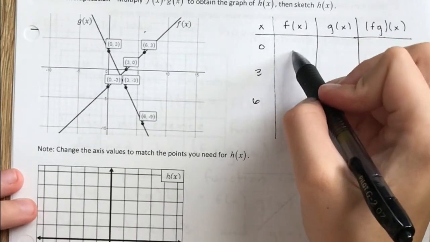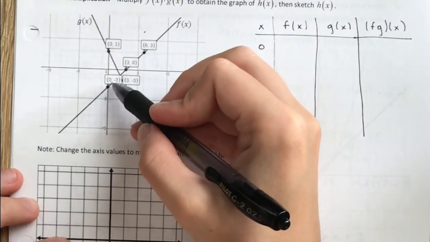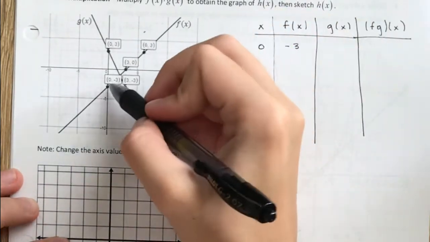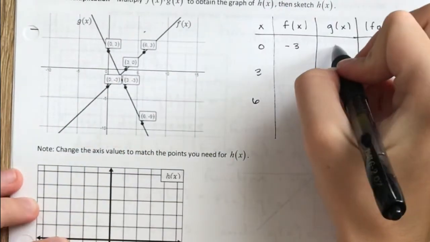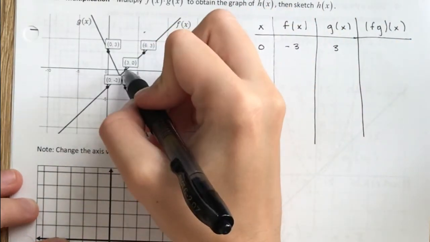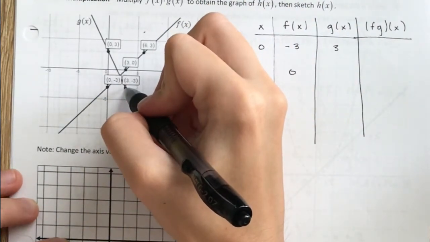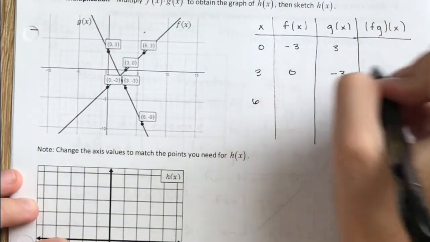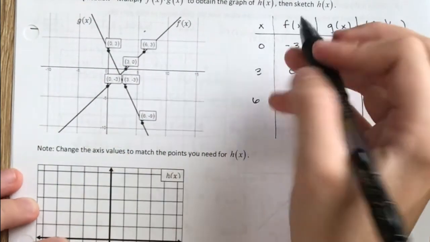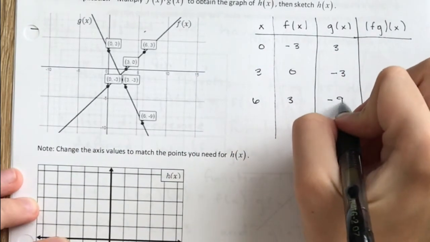What's f of x at x equals 0? f of x is this one. Looks like our y value is -3. g of x at 0 is +3. f of x at x equals 3 is 0. g of x at 3 is -3. And then at 6, f of x is +3. And g of x is -9.